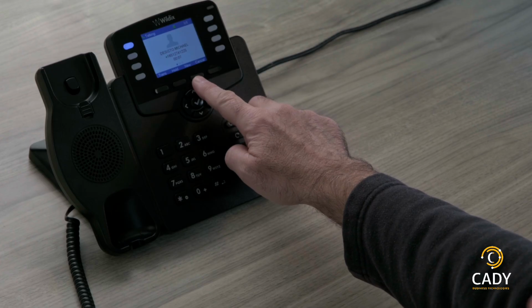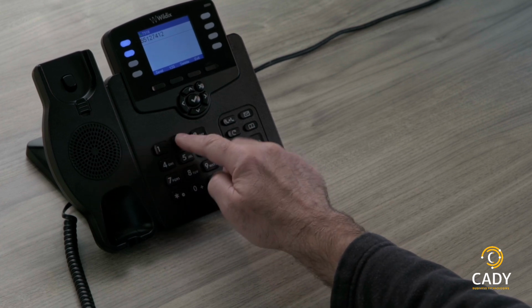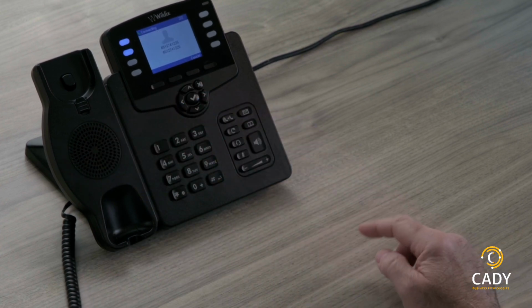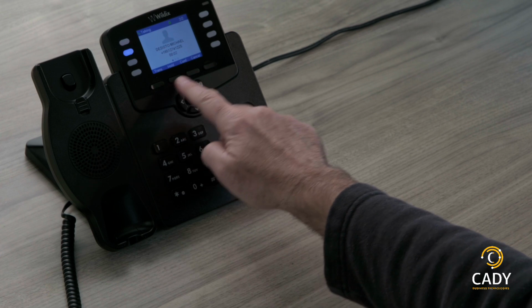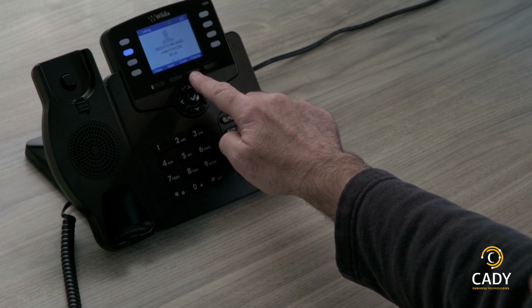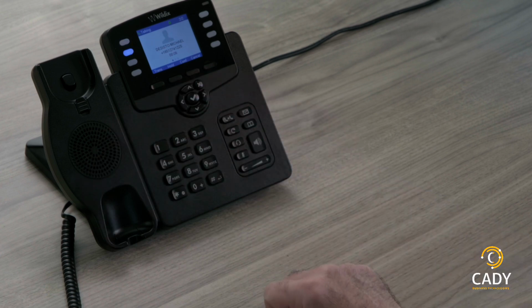To get a second call on the line, you hit the new soft key. New soft key will give me a place to dial another number. I'm going to go ahead and dial that second call. Now when that second call answers, the option for conference, C-O-N-F, comes up in my soft key display.